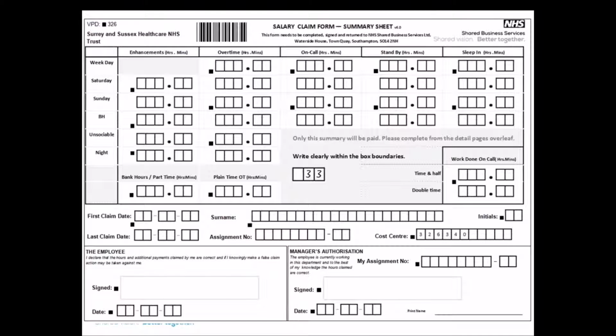Again, this is the summary sheet, and I'll just talk you through quickly what this looks like. First of all, you have input here for the first claim date and the last claim date. So that's the first date on your timesheet that you claimed. So in this example, it was the 1st, and the last claim date. So again, on that example of where I just entered that time, it would be the 2nd.